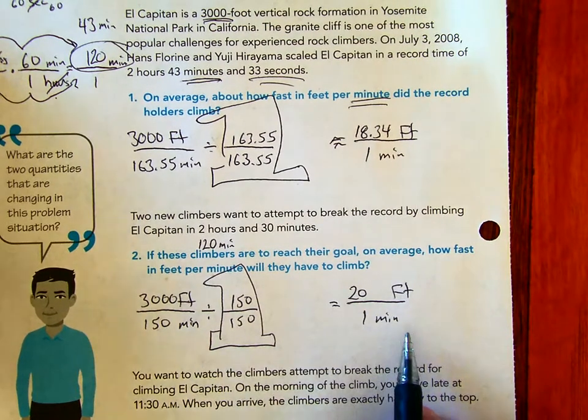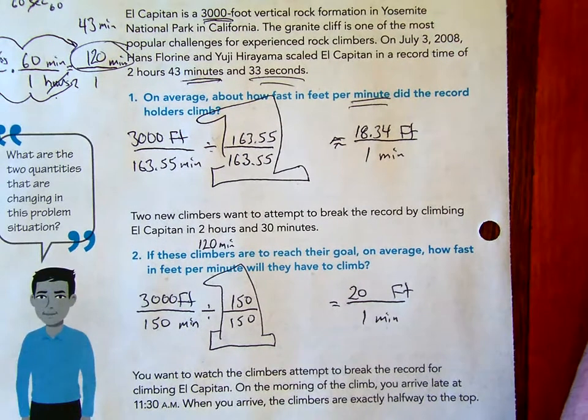Sometimes, some of the climbing obviously is going to go faster than that. Some of it slower. They're going to have to stop and rest and re-chalk their hands. But that's what they're going to average. That's going to be their average speed.